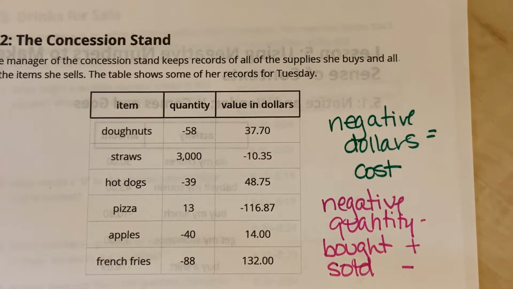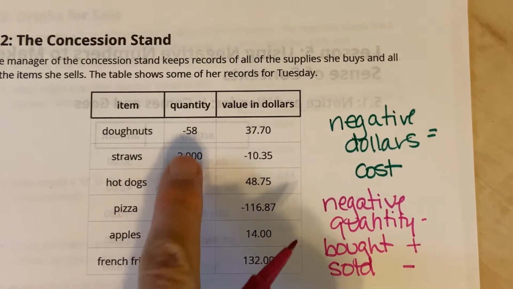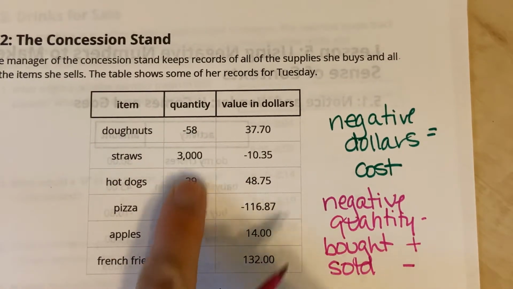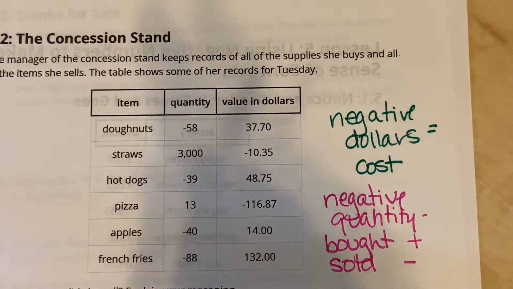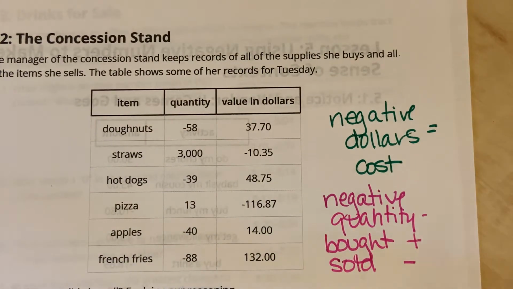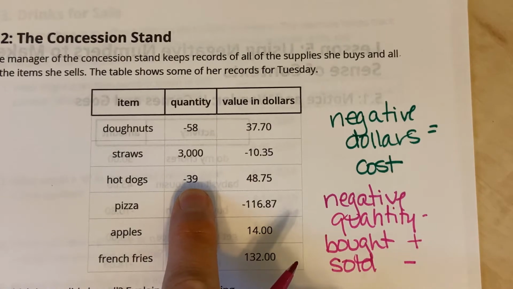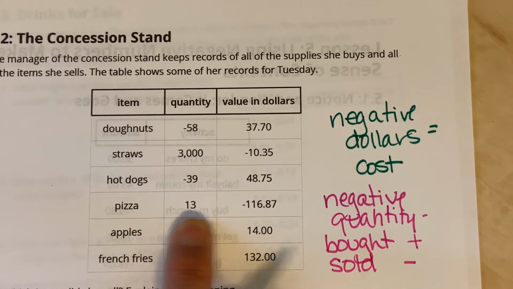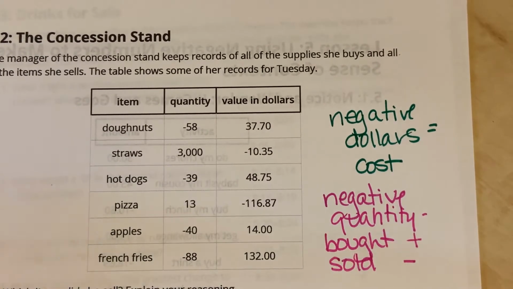So it's two different things here. With your quantity, it's saying your donuts went down, your straws went up. Your hot dogs went down, your overall, how many you have total, went down 39 hot dogs. Pizza went up 13. That means I must have bought some pizza.